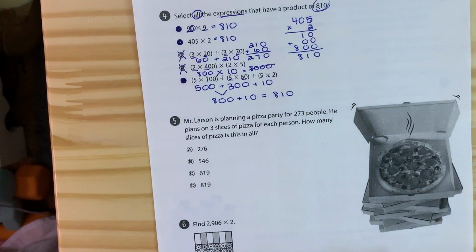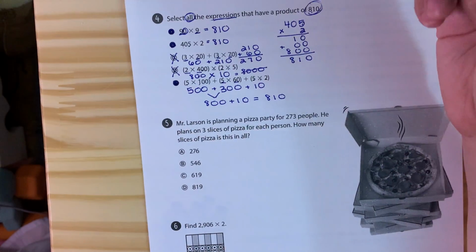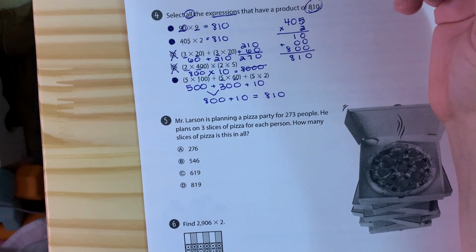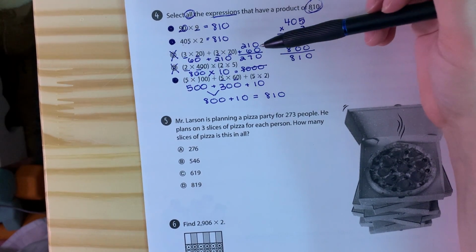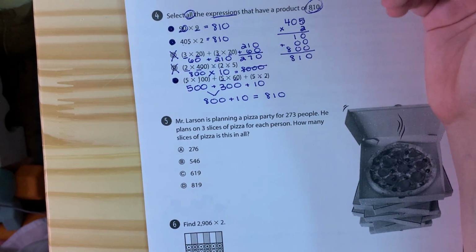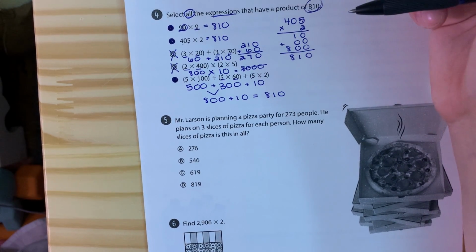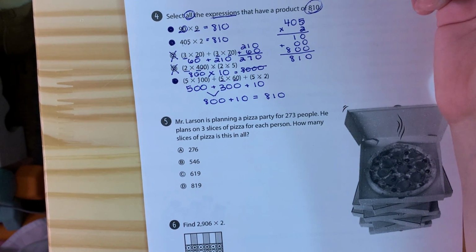Now, friends, I know we went through that one kind of quickly. It was just kind of a bunch of quick math. So if you have any questions on these types of problems, please make sure you join the Google Meet and ask. If you don't have any questions, we can move on to number 5.